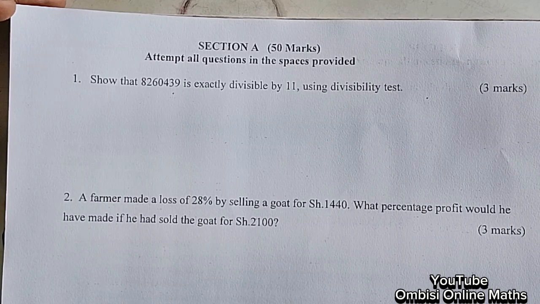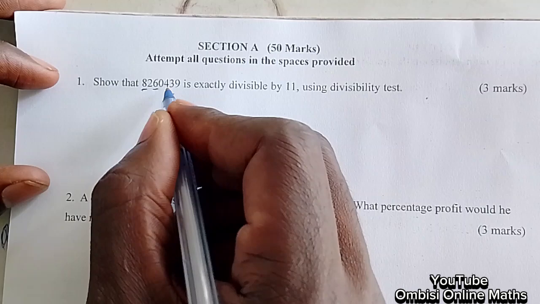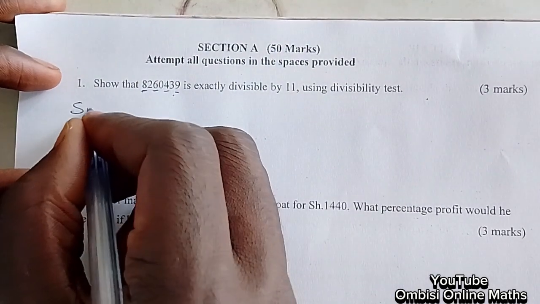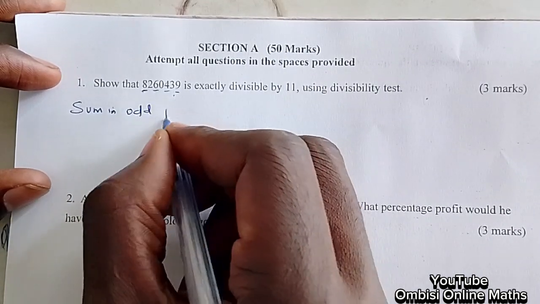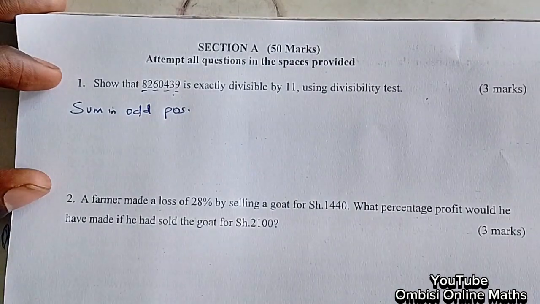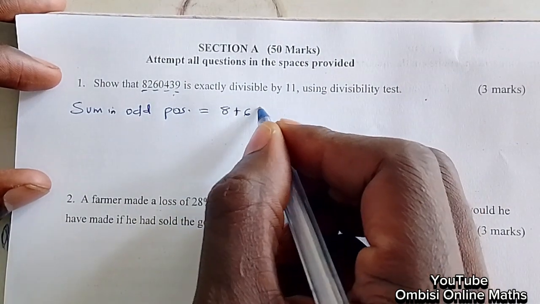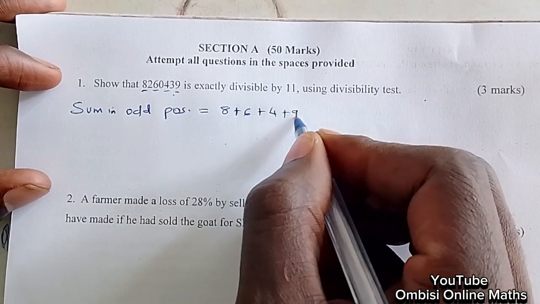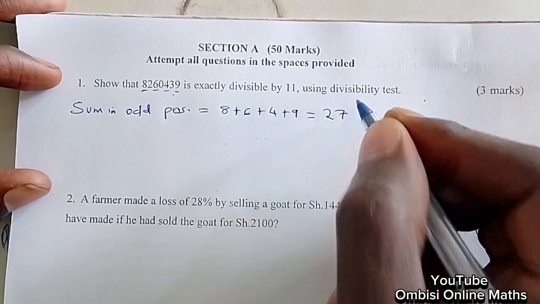So I'll look at this question. We can see that in the odd positions, we have 8, 6, 4, and 9. So we are going to look at the sum in odd positions. We are going to take 8 plus 6, then plus 4, then plus 9. And the sum here is going to give us 27.